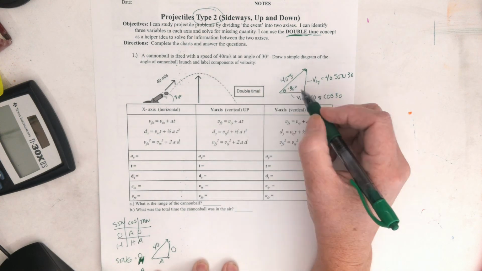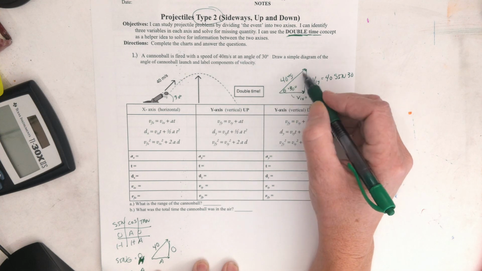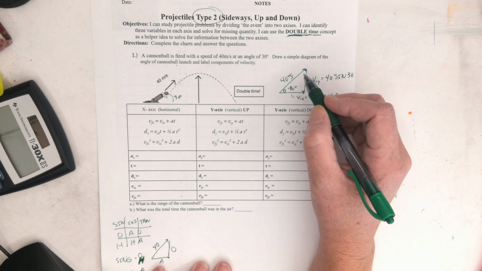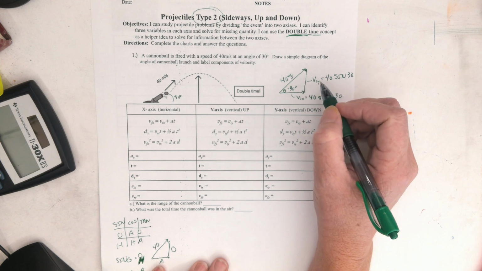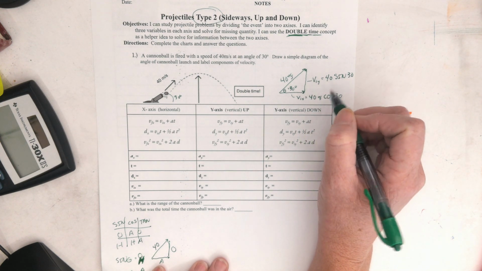I have a 30-degree angle. The cannonball is shot up. I redrew it over here. It's going at 40 meters per second. That's the full initial velocity. But we need to know the x and the y components. So how do I know that this one's sine and that one's cosine?